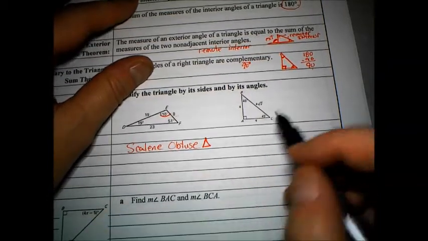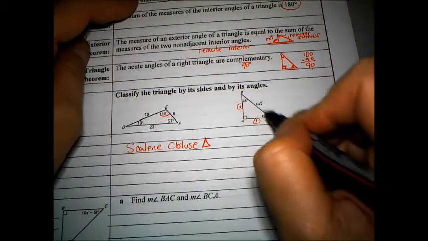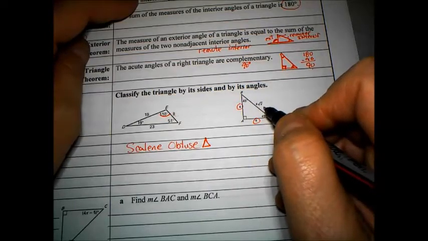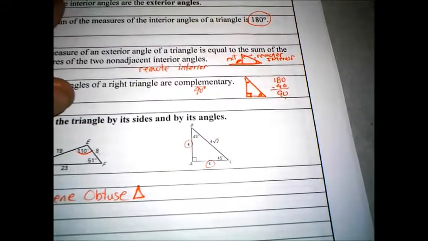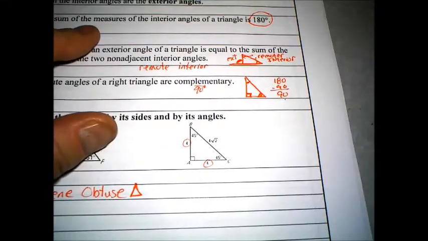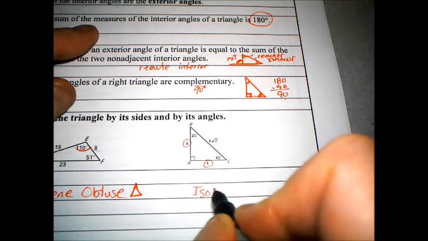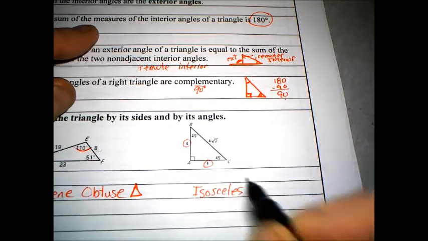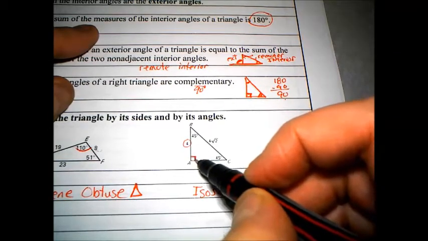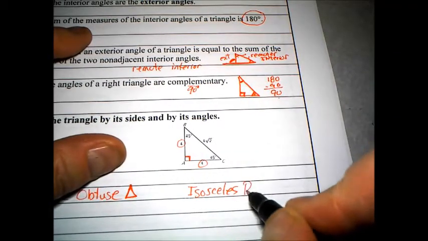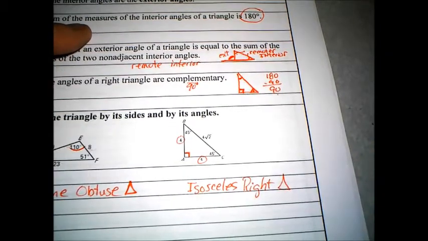If I look at the second example here, notice two of the sides are 4, where the hypotenuse is 4 square roots of 2. If I can zoom in a little bit. So I know two sides are equal, which means it is isosceles. And then notice it has a right angle in the corner, which means it is a right triangle. So together this is an isosceles right triangle.